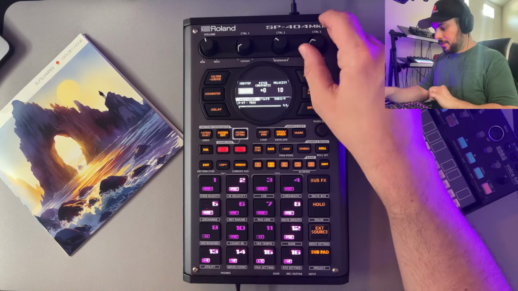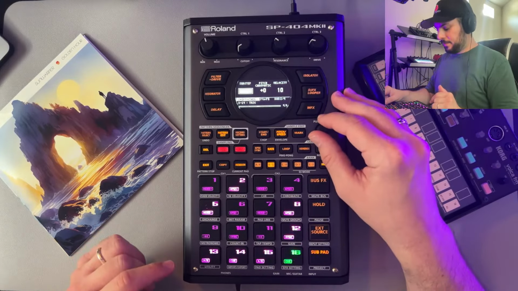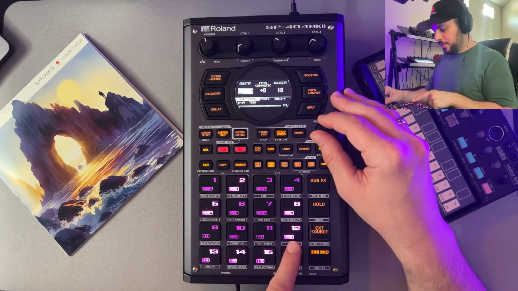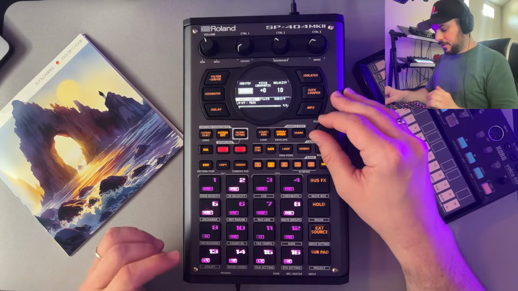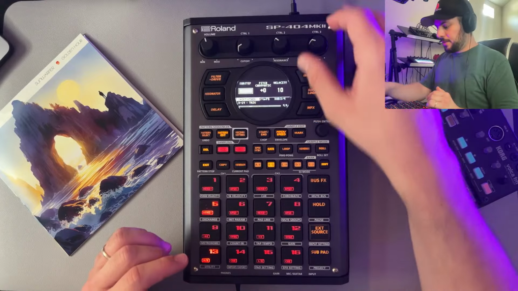Let's see what happens with that snare roll. That's weird, we're getting some clashing there. Let's take that 12 off. Okay, let's go back.